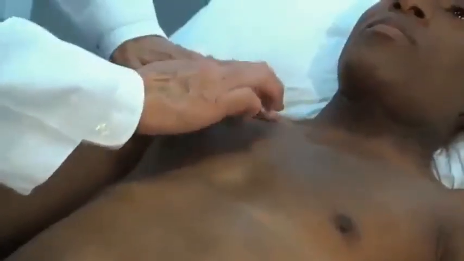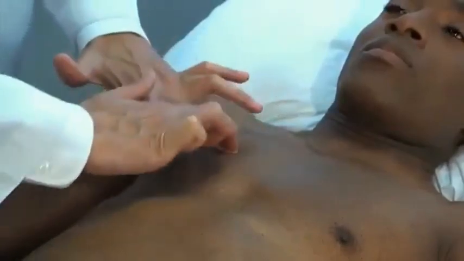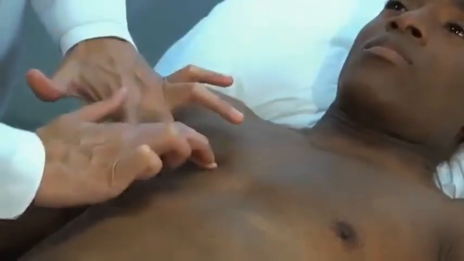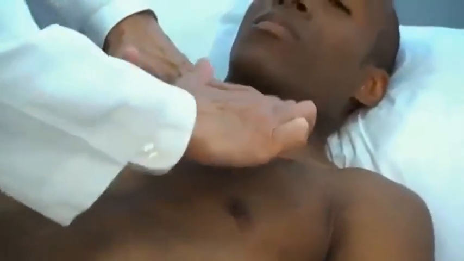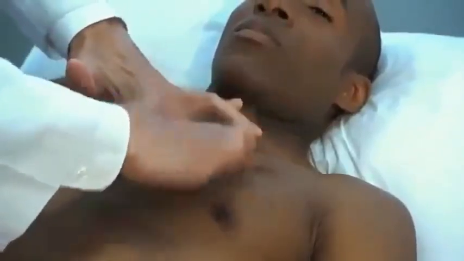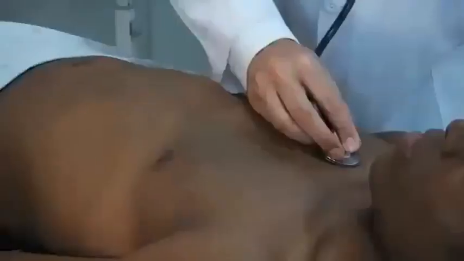Percuss in progressive steps downward in the right midclavicular line. Identify the upper border of liver dullness. As you percuss down the chest on the left, the resonance of normal lung usually changes to the tympany of the gastric air bubble. To auscultate the chest anteriorly and laterally, ask the patient to breathe with his mouth open and somewhat more deeply than normal.